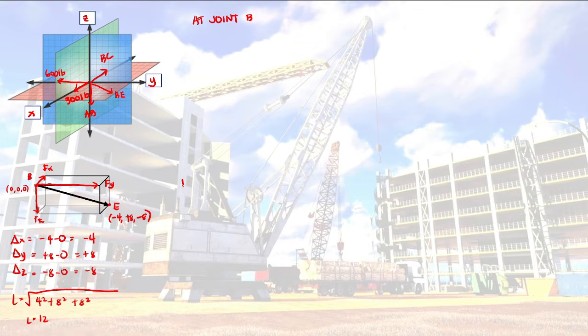So, our Fx would be equal to Fbe times our delta X, that is negative 4 divided by 12. So, this is negative 1/3 of Fbe. Then, our Fy is equal to Fbe times positive 8 divided by 12.